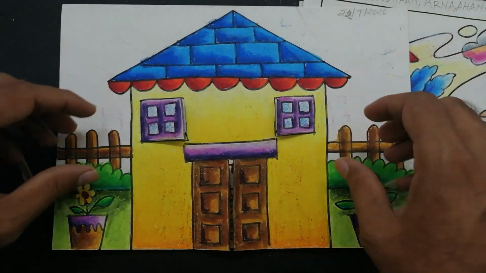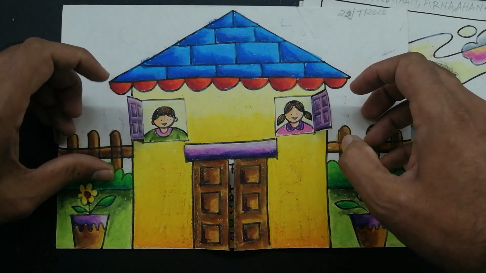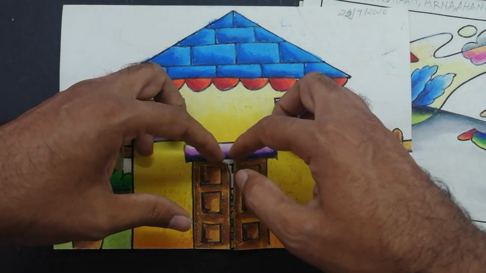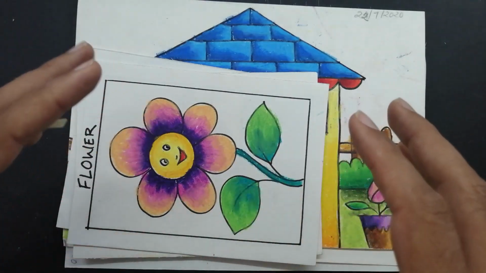This is very interesting. A house with a window that's popping out and there are kids, and you can make it as a birthday card. A very simple and easy technique. This all is for small kids.